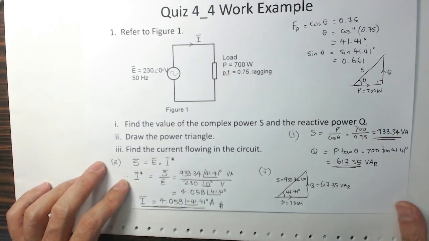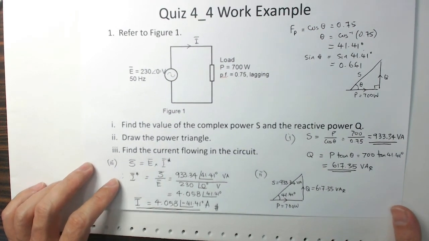Right, that's all for this worked example.